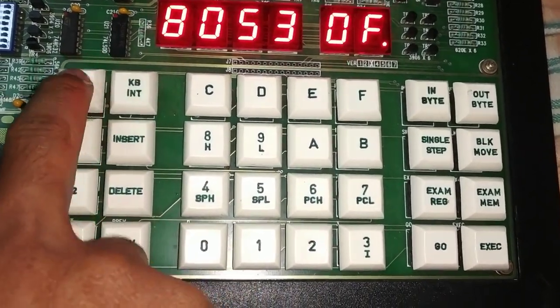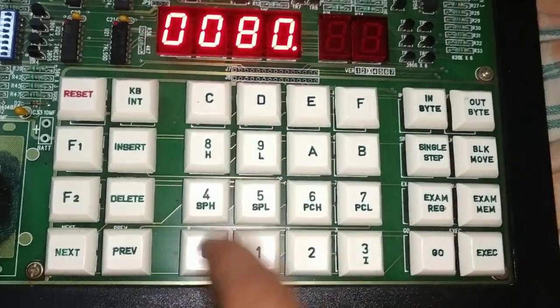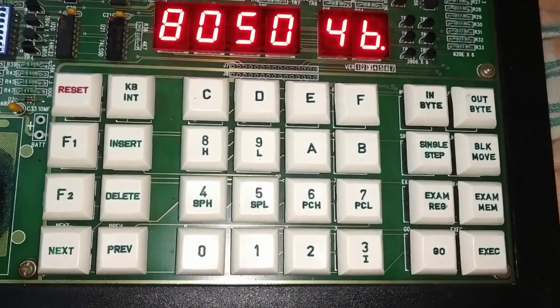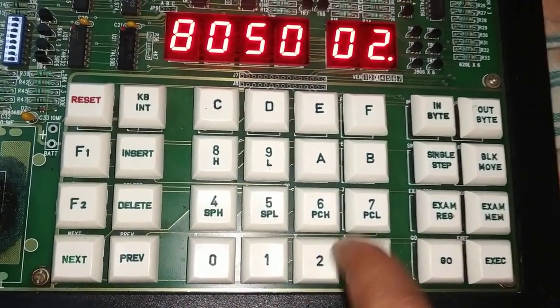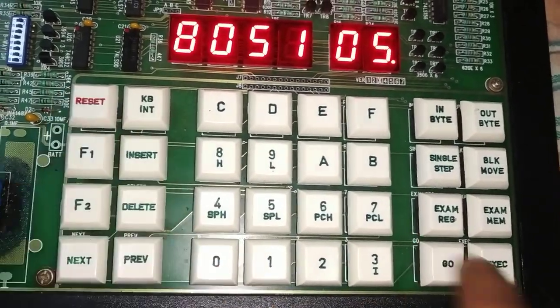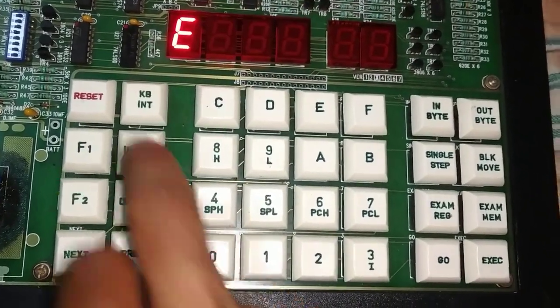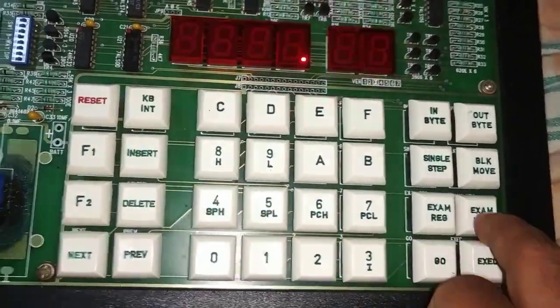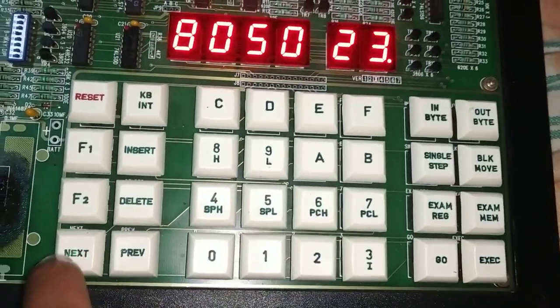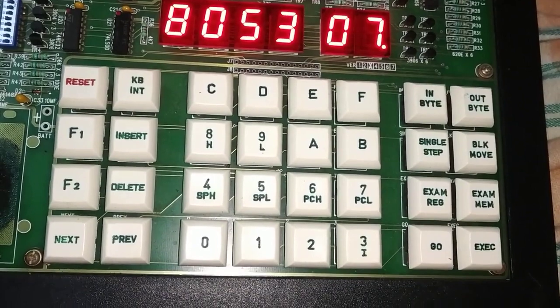And then we can try another one also. I am giving the input value at 8050, that is 23 and 05, and execute, go 8000, execute, reset, exam memory 8050, 23, 05, and then we got the output 07.